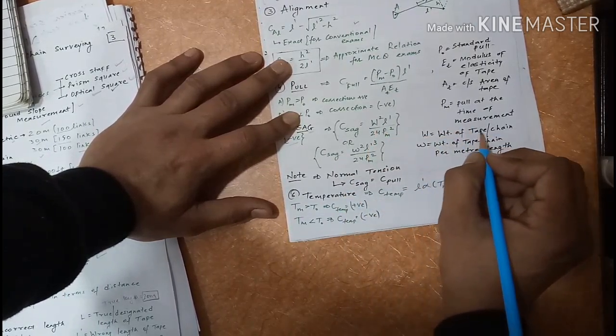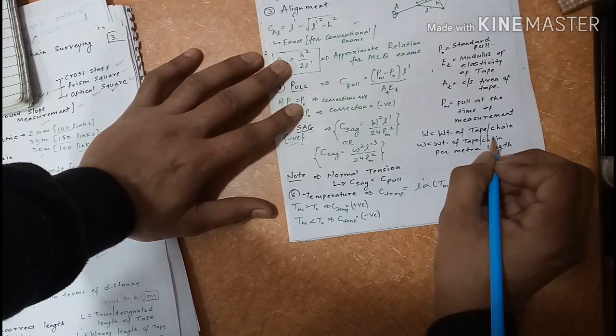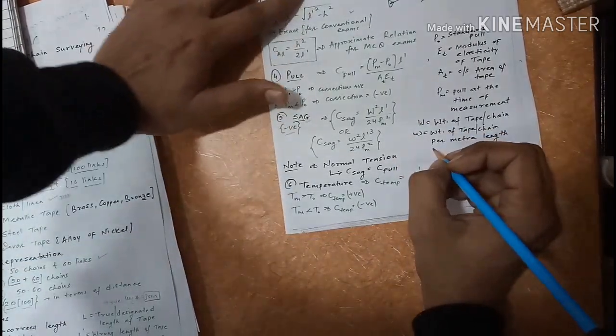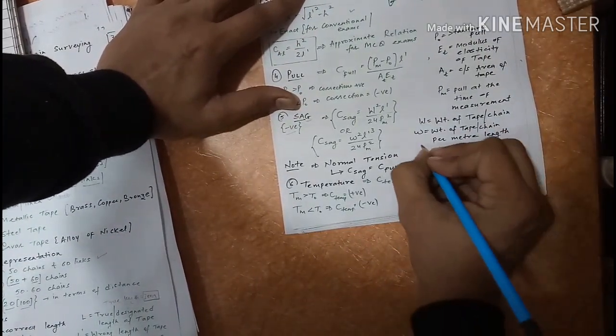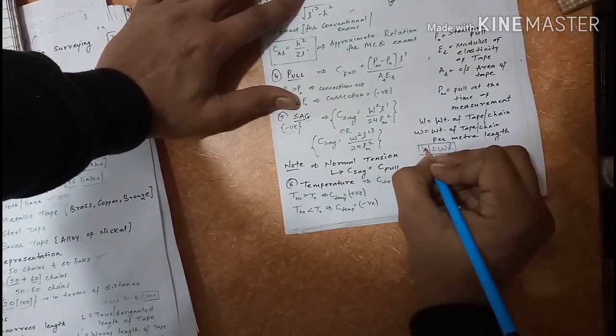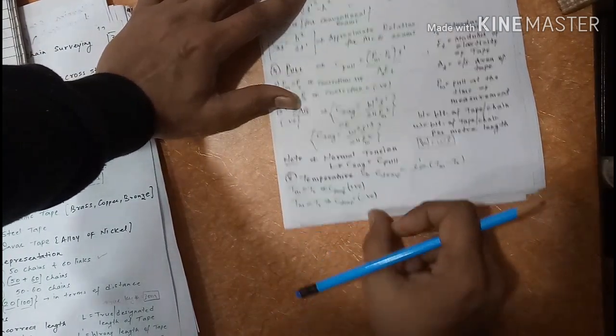Capital W is the weight of tape or chain, and small w is the weight of tape or chain per meter length. So basically capital W is equal to small w into L. Put it here and you will get this relation.